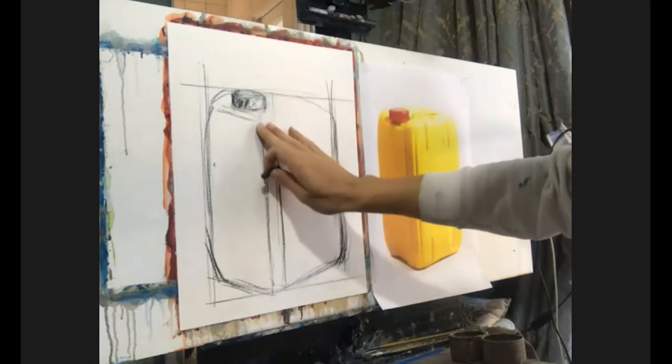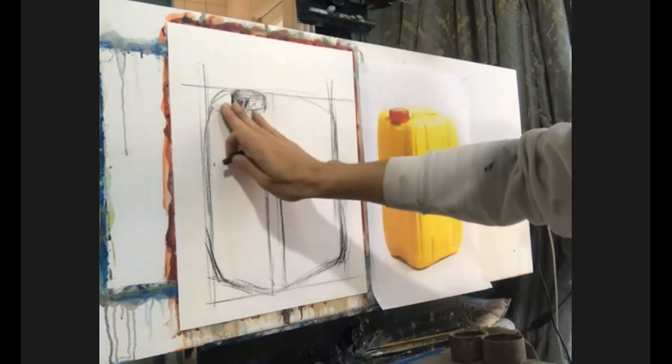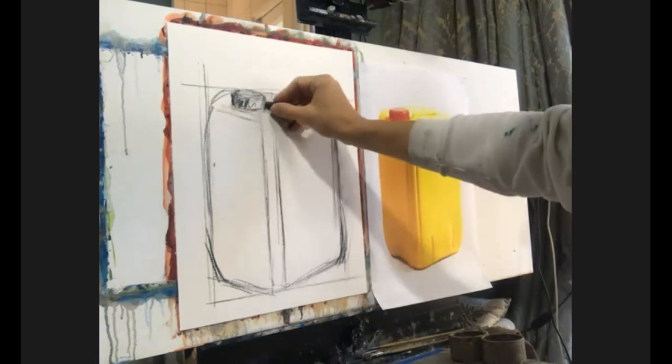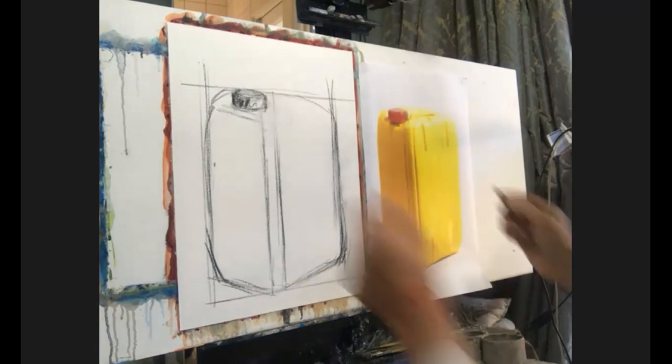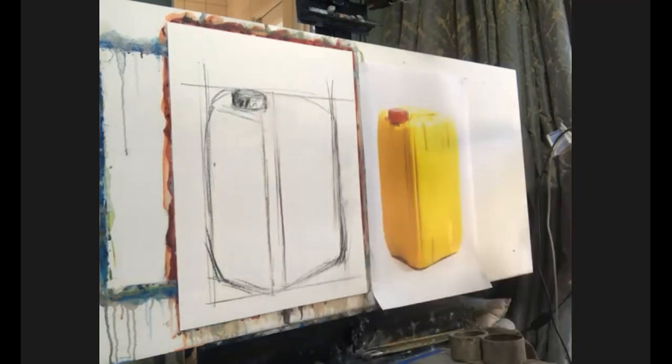Anyhow, so the cap, I think that's okay. I just noticed that the cap just falls in the middle of this corner.